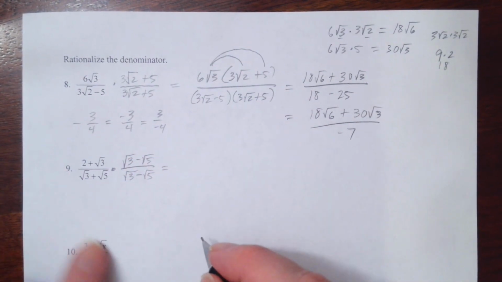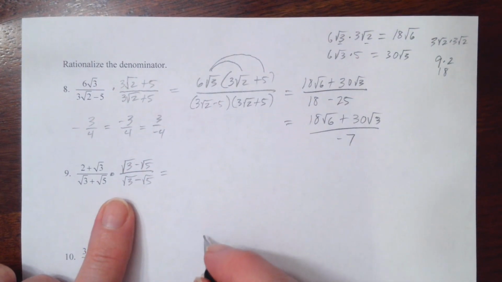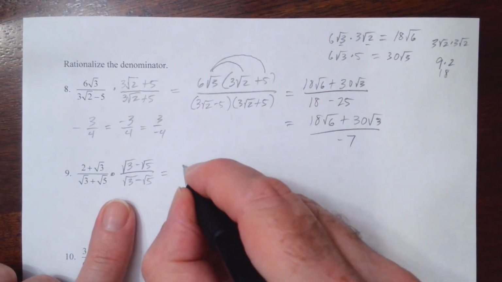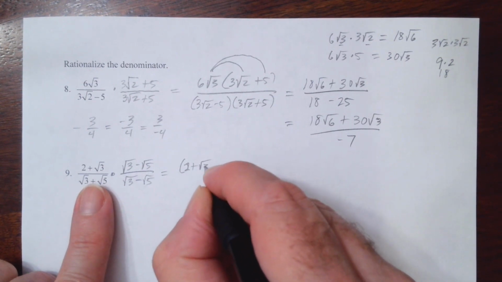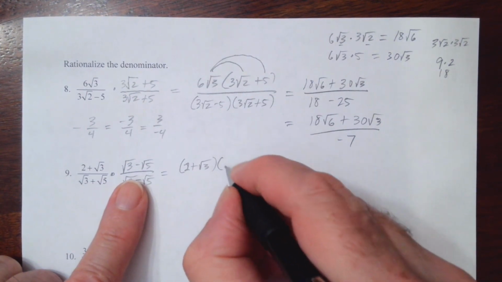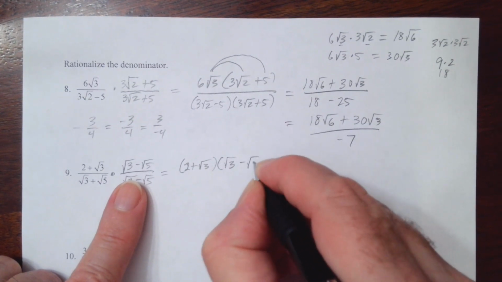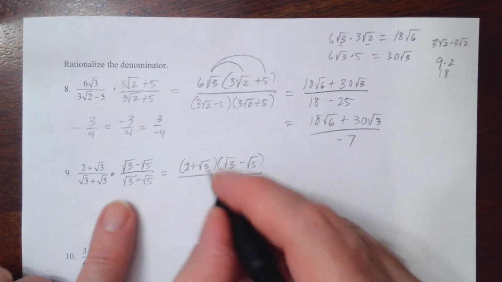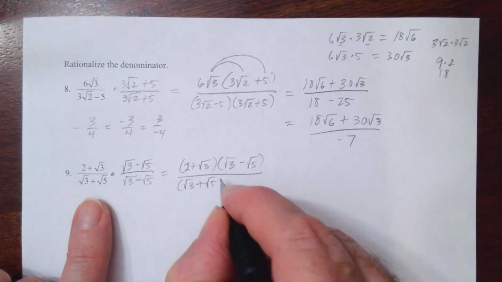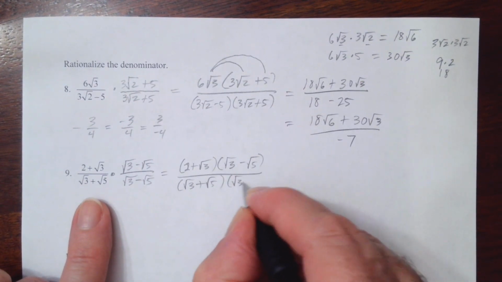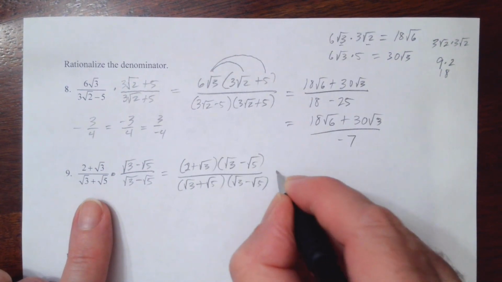So now we've got a little more work to do because we're multiplying binomials in the numerator and denominator. So we have 2 plus the square root of 3 times the square root of 3 minus the square root of 5 over the square root of 3 plus the square root of 5 times the square root of 3 minus the square root of 5.